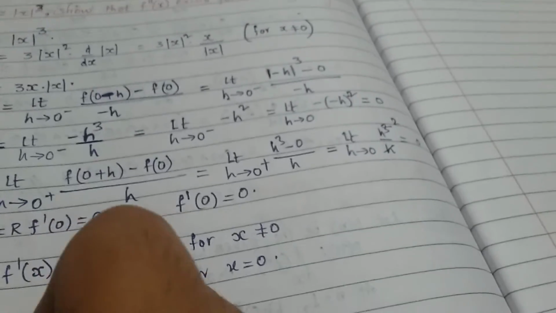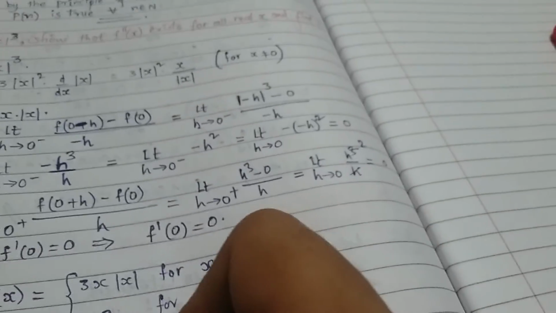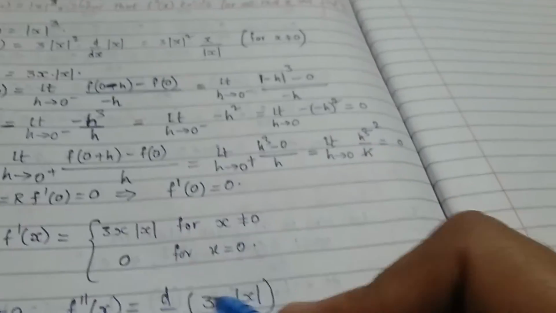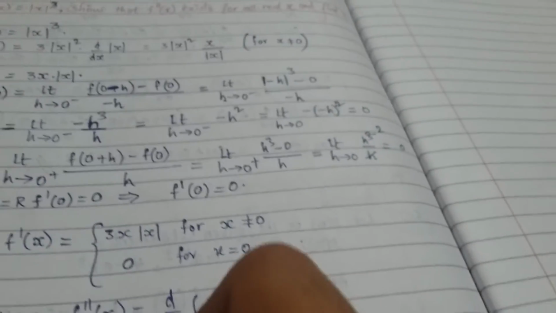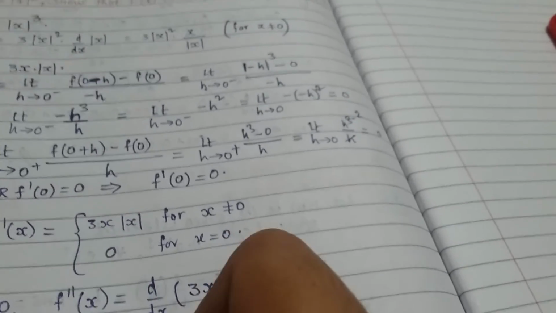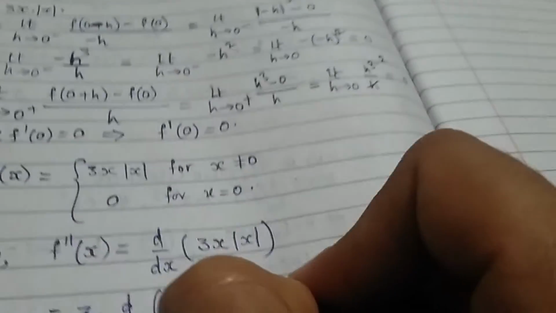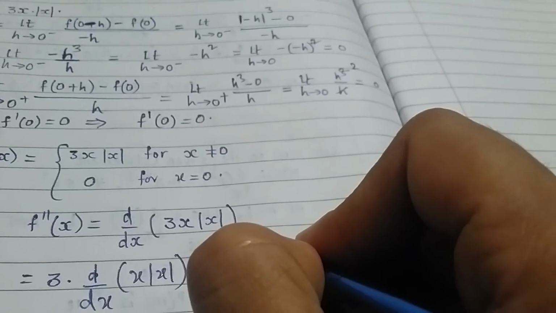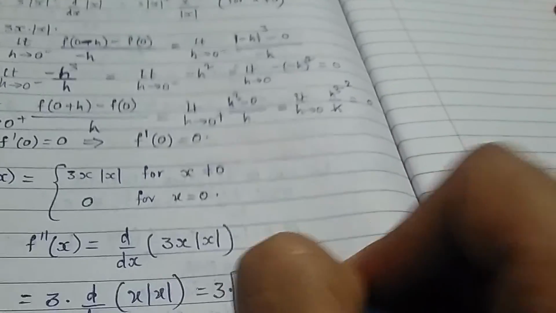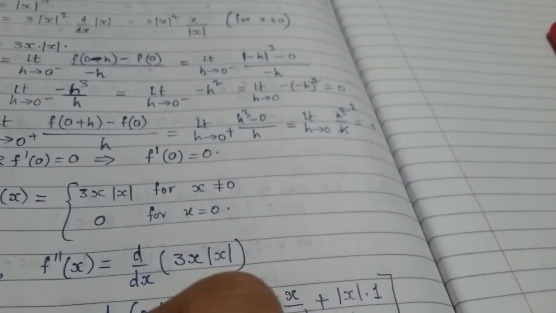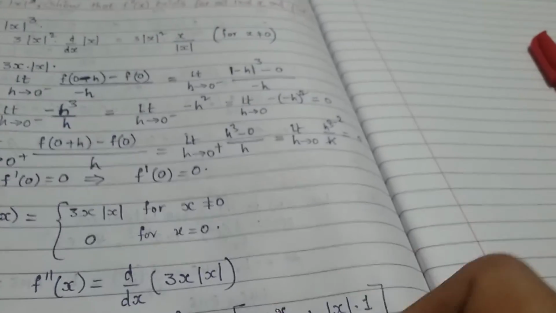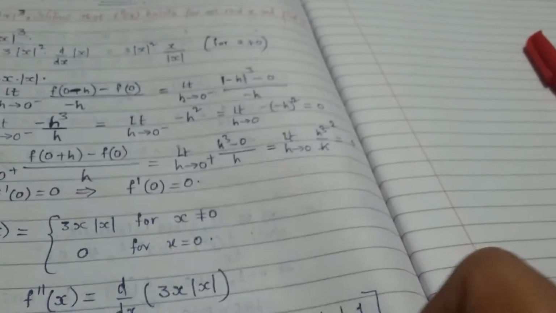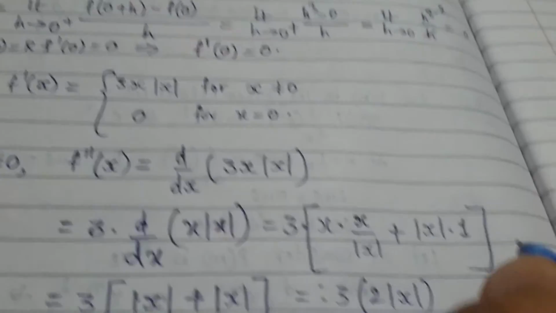For x not equal to 0, f double dash of x is equal to d by dx of 3x mod x. Derivative of a function is the double derivative. So here we can write this as 3 into d by dx of x mod x, uv form again, which is 3 into x into the derivative of mod x, d by dx of mod x is x by mod x, plus mod x into the derivative of x, which is 1. So this is equal to 3 into x square by mod x, that is mod x, plus mod x. So this is equal to 3 into 2 mod x, which is equal to 6 mod x.